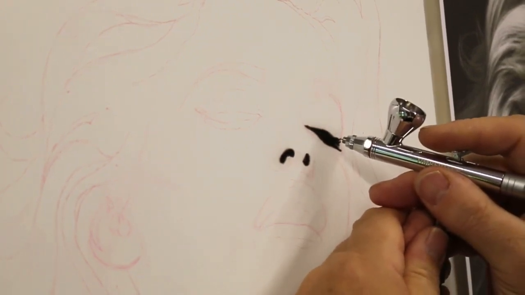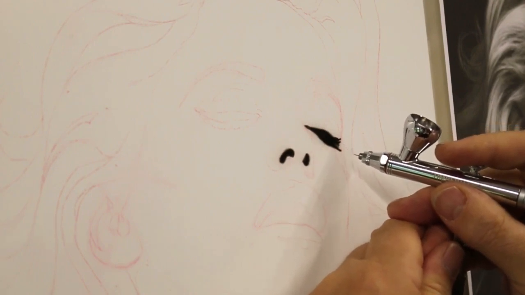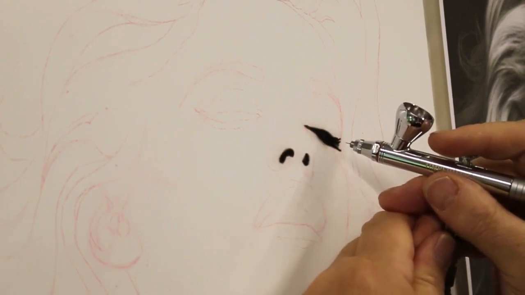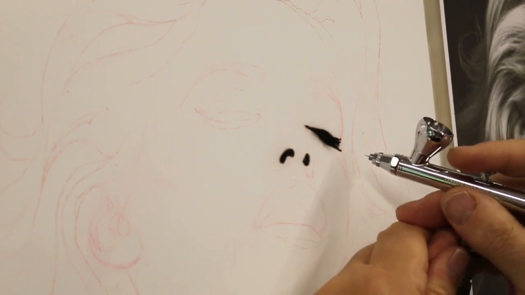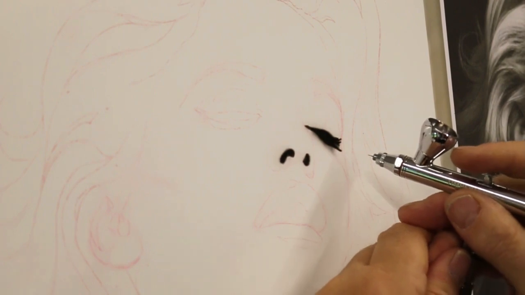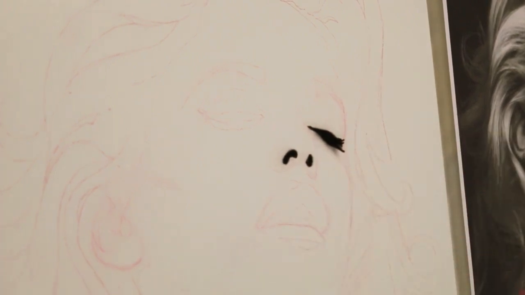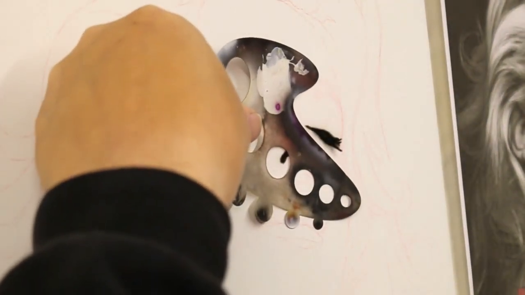So you can just start blending in the shadow underneath, very lightly, just build up. You can even use a bit of a shield or a straight edge if you want to, just to bring that in.